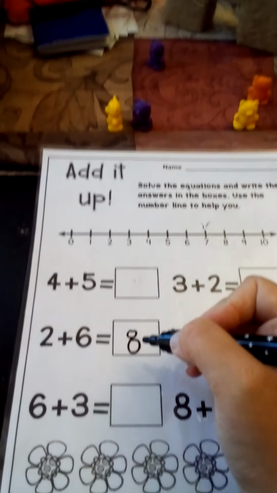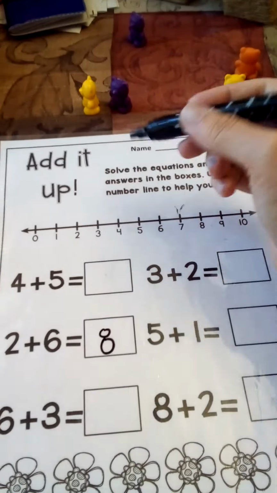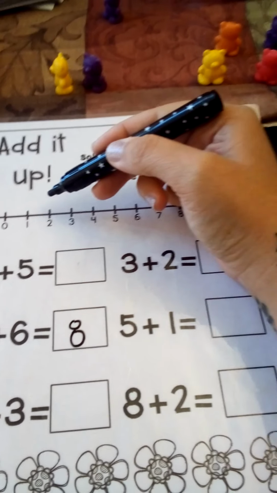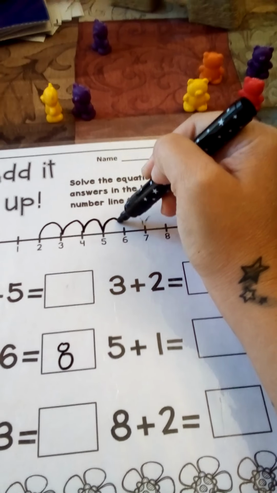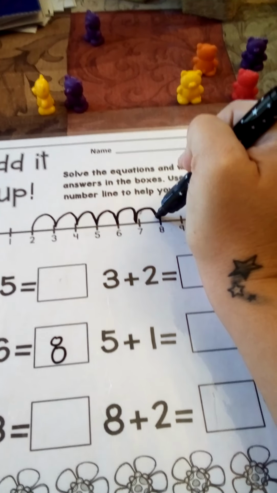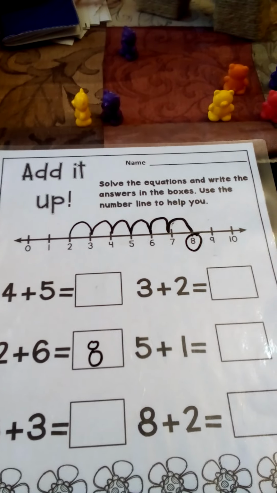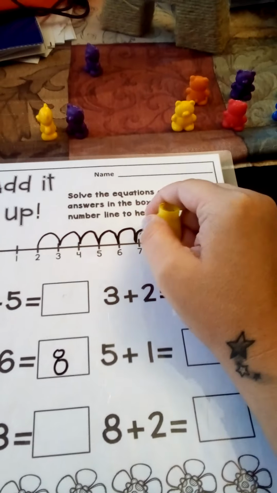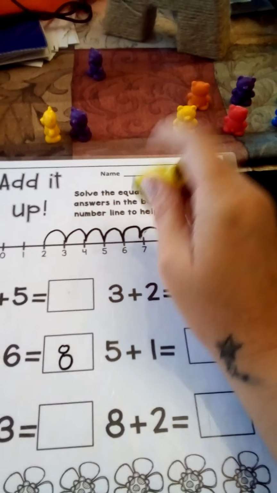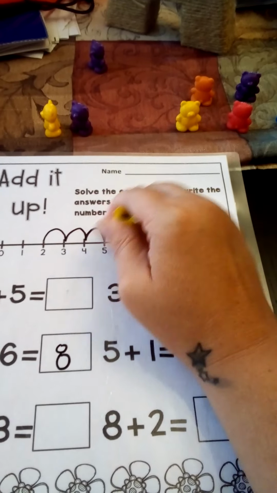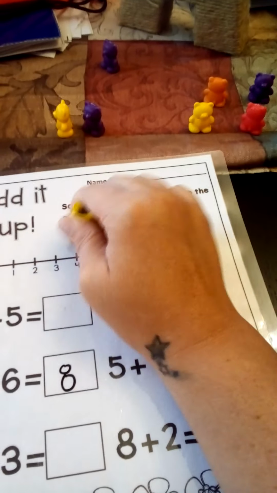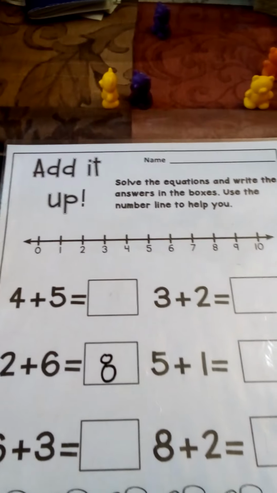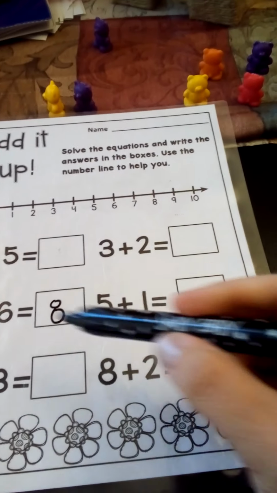So since you don't have your bears, start at your number 2 and take 6 jumps. 1, 2, 3, 4, 5, 6. Did you land on the same number? The number 8? Okay, so that's how you use your number line. The first number is where you start, and the second number is how many jumps you take to get the new number.